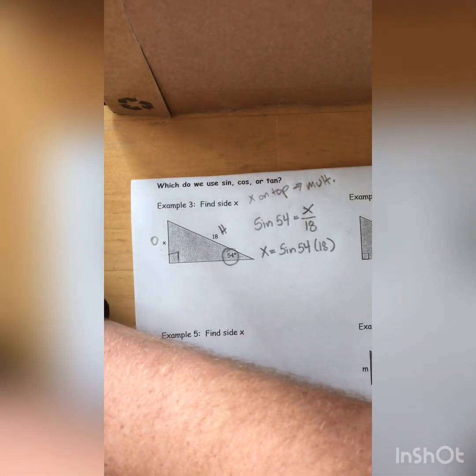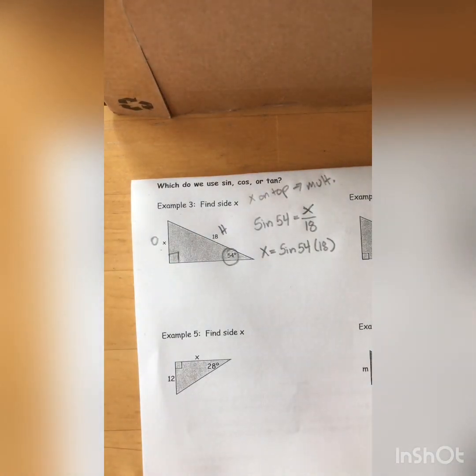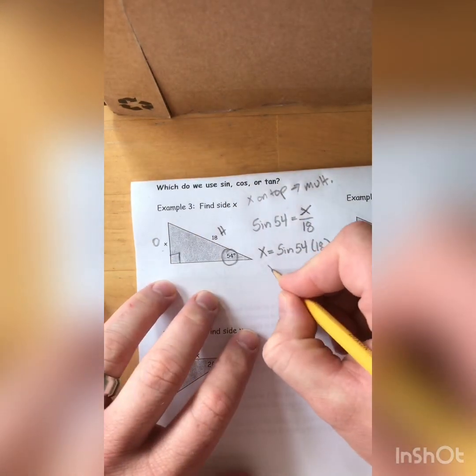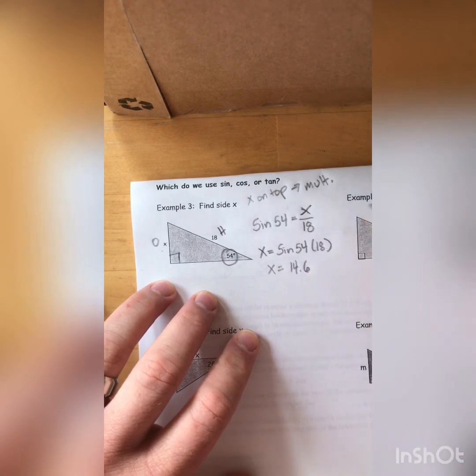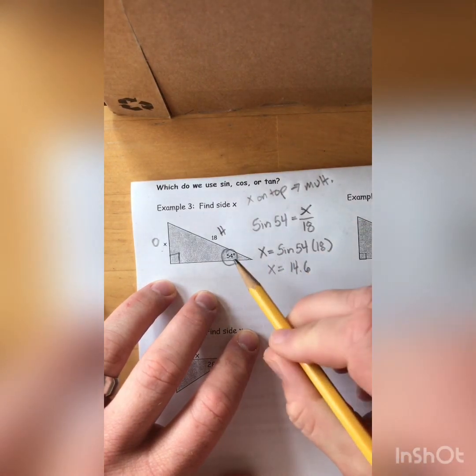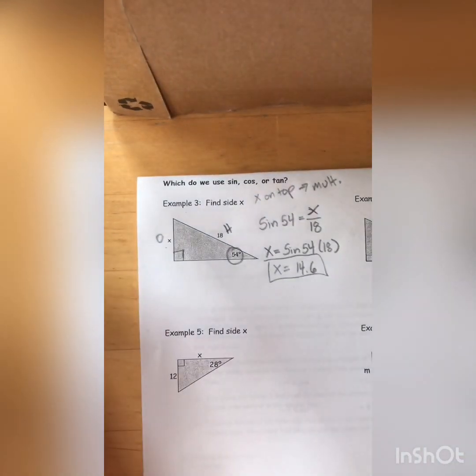I'm going to multiply that by 18. Okay, so I evaluated it out on paper. Now I'm putting it in the calculator. And what we end up with, guys, is 14.56. Okay, so here X is going to equal 14.6. Now we round to the nearest tenth because we're looking for a side. Okay, all right, so guys, that's my answer right there. And again, this is where X is on top.